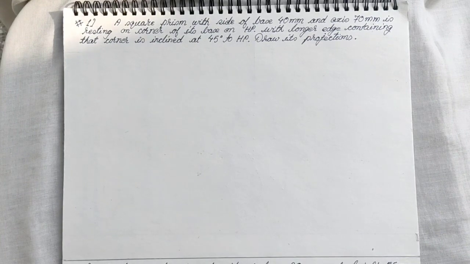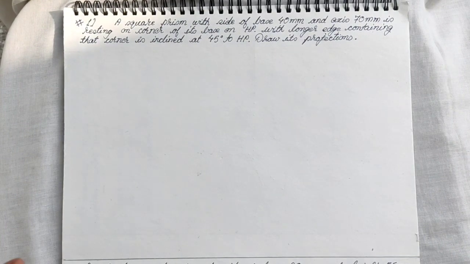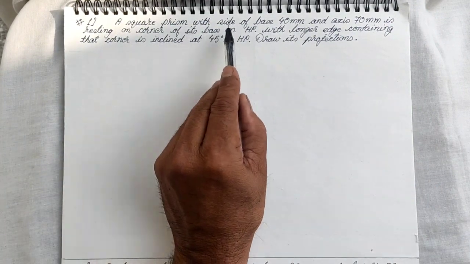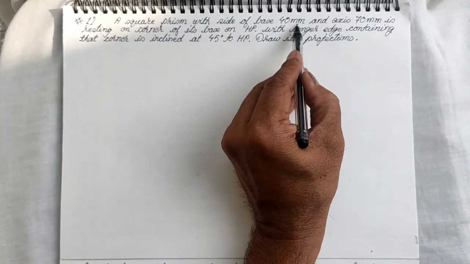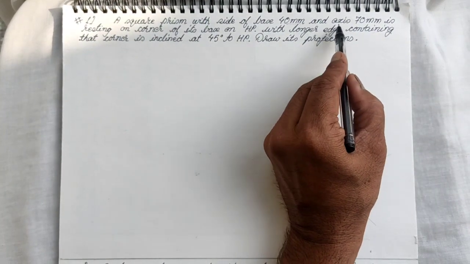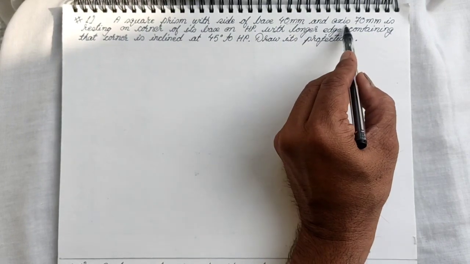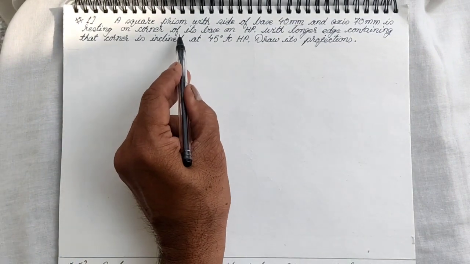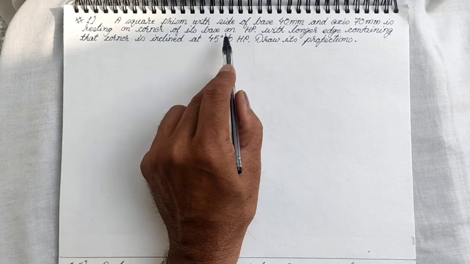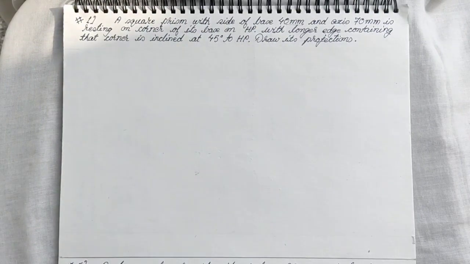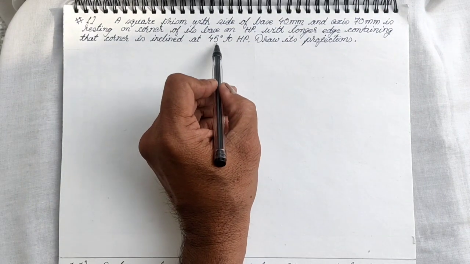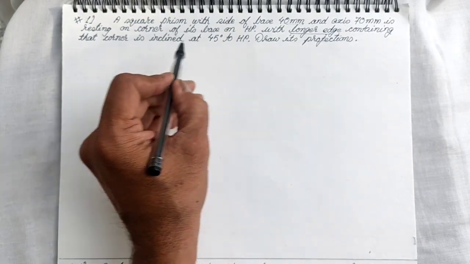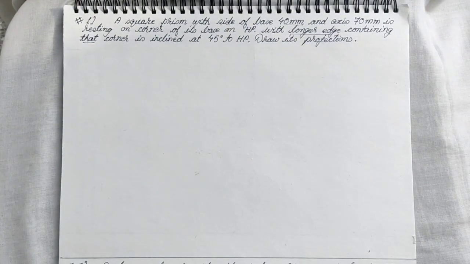So let's see this problem of a solid. This is problem number 1. It is given that a square prism with side of base, so base edges is given as 40 and axis is 70 mm, is resting on one of its corners of its base on HP with longer edge containing that corner inclined at 45 degrees to HP. When it says the longer edge containing that corner, that means it is the face edge.